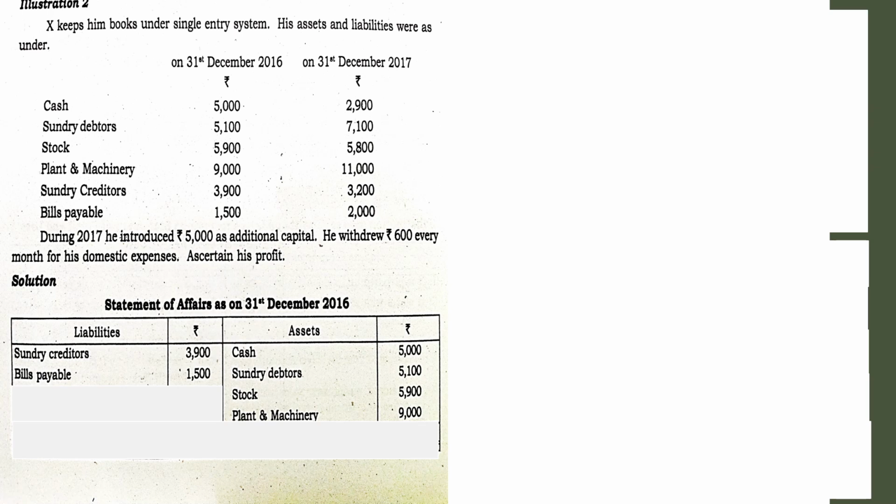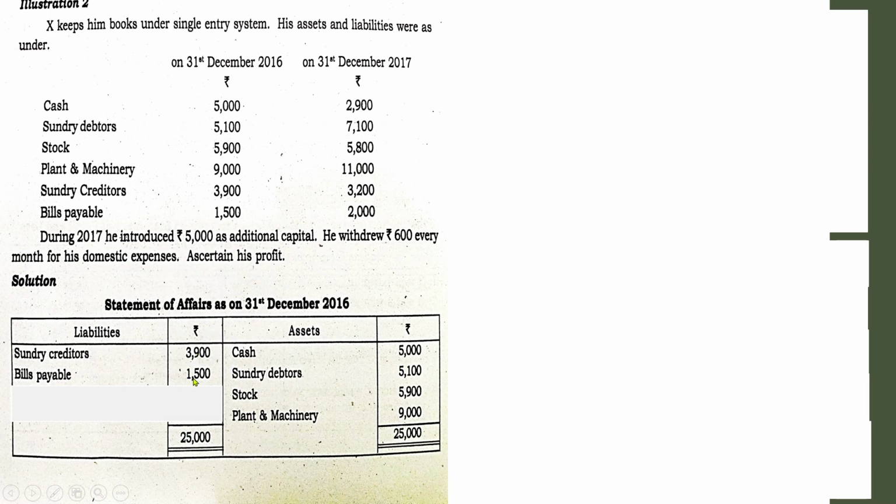Whichever side has the biggest value, you consider that as the total and show it on both sides. In this case, this side has 25,000. If you add together here, you will not get 25,000, so you write 25,000 on both sides. Is there any difference with regard to this side? Yes, exactly. Here there is only 3,900 and 1,500. So the remaining amount will be the opening capital, and this will be the balancing figure of the statement of affairs. This is the reason why a statement of affairs is different from a balance sheet.